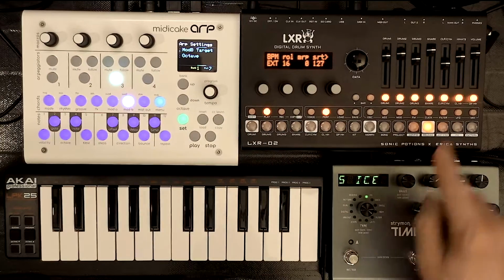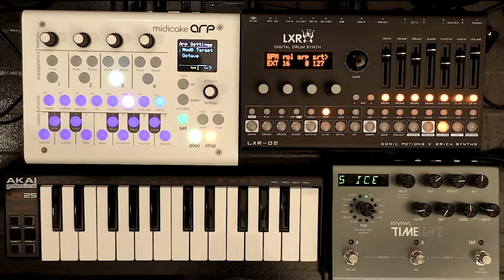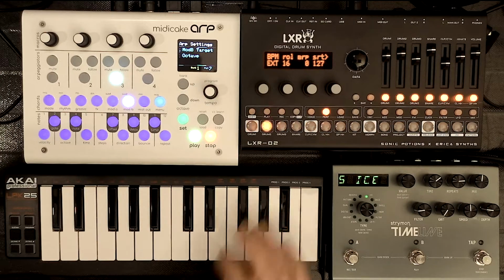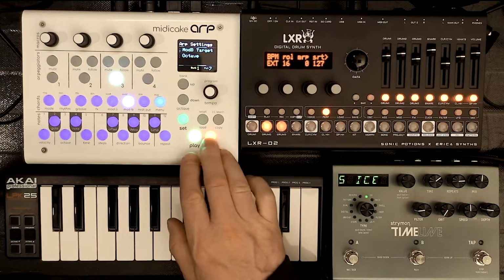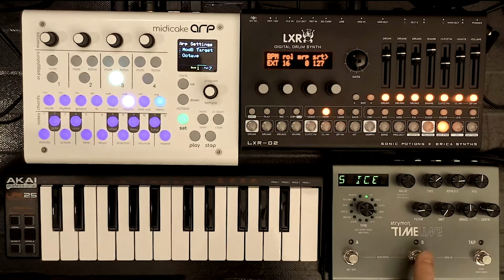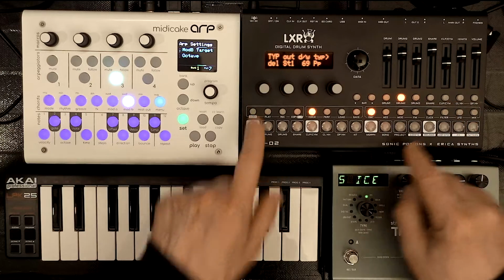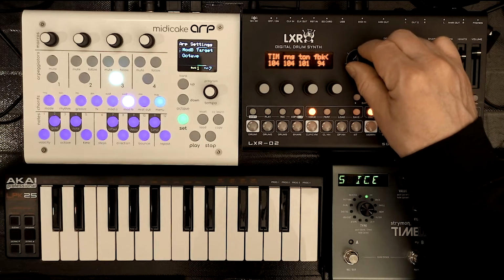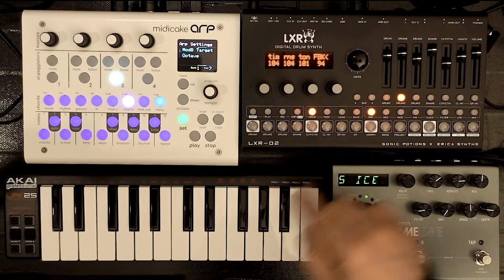So you put all that together, actually I'll leave the timeline off for now, and you get this. Still not too bad, even with the timeline off. So I am using a little bit of delay on the LXR, even though I am not a fan of the LXR effects.